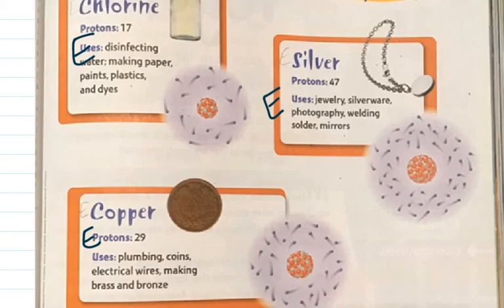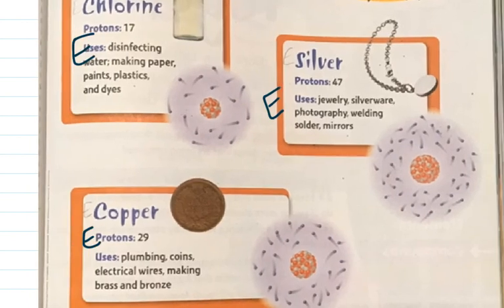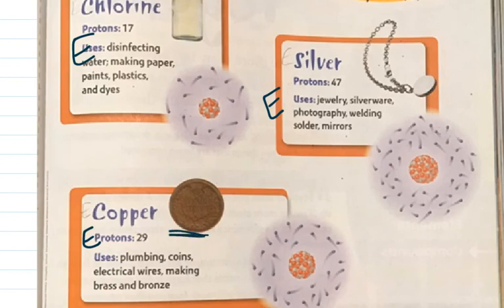So, copper. Copper is used in plumbing. Y'all probably already knew this. It's in coins. What is the most common copper coin? Any guesses? You already see it on your paper, don't you? It's a penny. Yeah. The penny's right there. Okie dokie. It's also used in electrical wire, which is very common, and making brass and bronze.